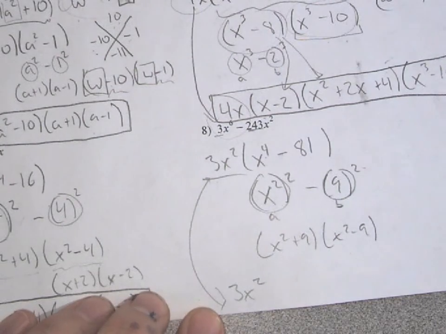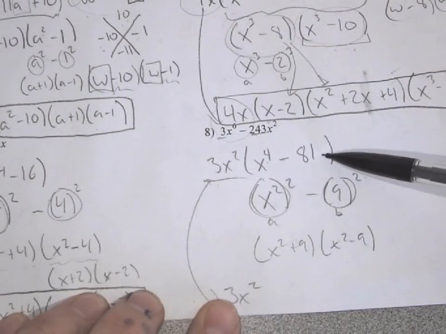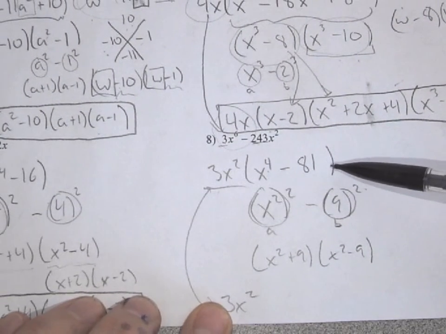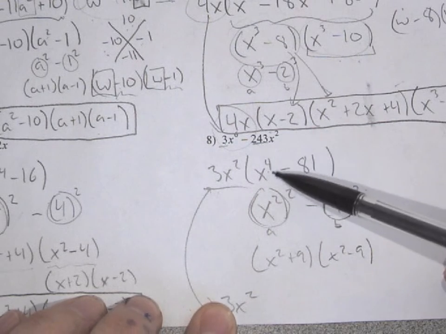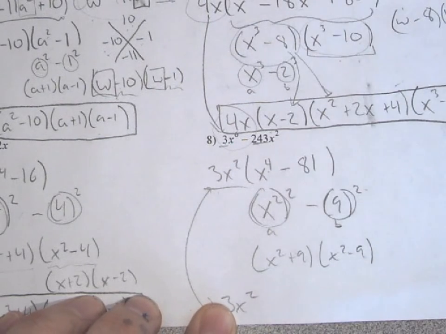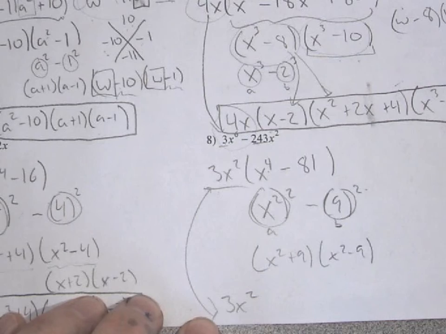All right, so that's step 2. We found ourselves a difference of squares. This is a sneaky difference of squares. It doesn't look like a difference of squares because of that 4, but it is a difference of squares, and we can factor it like one. And then we go to step 3.